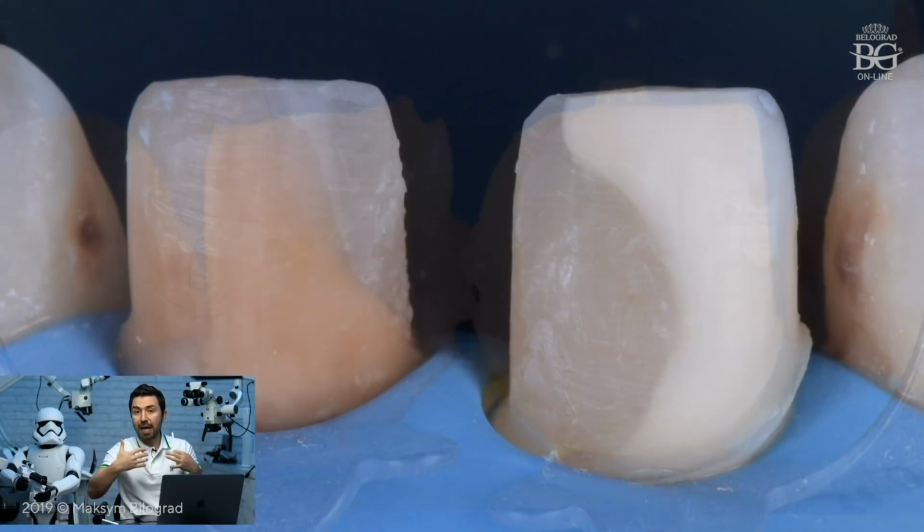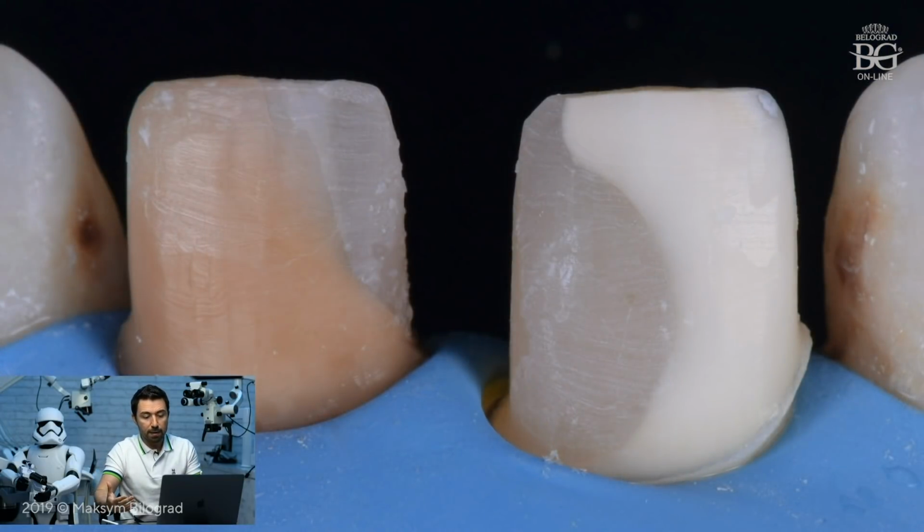And then in this case, I continued preparing teeth with the rubber dam, because since I have rubber dam, no bleeding, no soft tissues, I can do some parts of the preparation and get all the benefits and comfort for myself for controlled preparation.